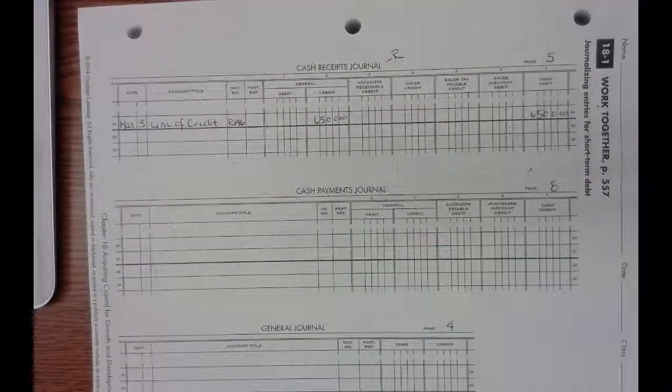$6,500. The next one says we signed a 90-day 10% note to MVT Supply for an extension of time on its account payable, $2,400, memorandum 92. So in this example, we owed money to this company, but rather than paying them off quickly within 30 days, we're asking for an extension of time, and they're going to give us 90 days to pay it back, but what we're going to have to do is pay it back with interest.